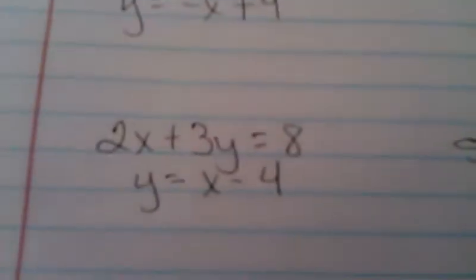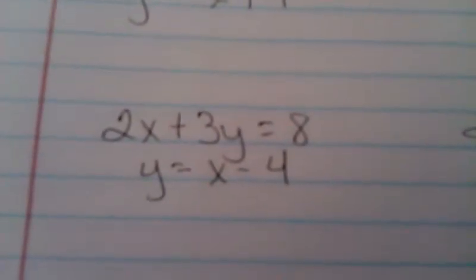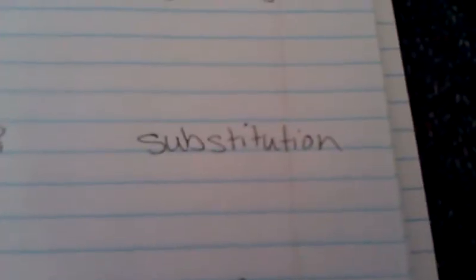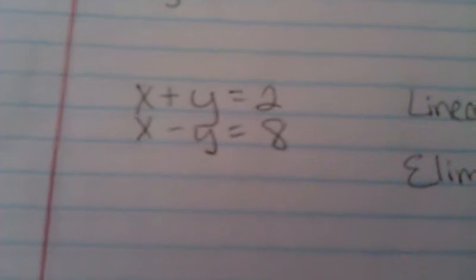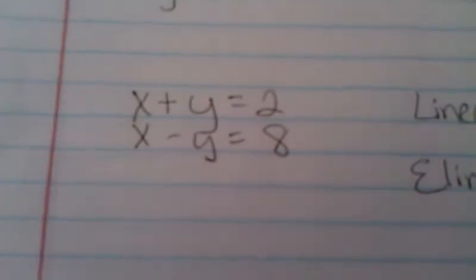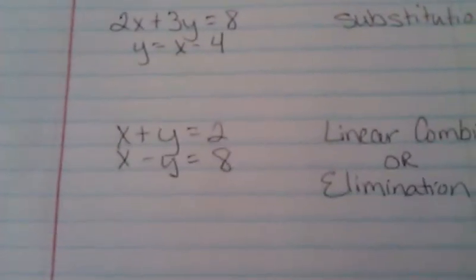Here, I have one in standard form and one in slope-intercept form. The easiest way to solve that is by substitution. The next way we're going to learn is when they're both in standard form, and this we're going to solve by linear combination, or it can be called elimination. Okay, we're going to solve this first problem.